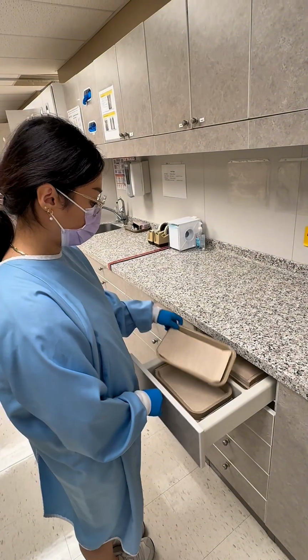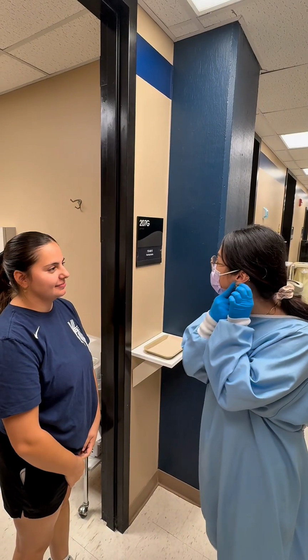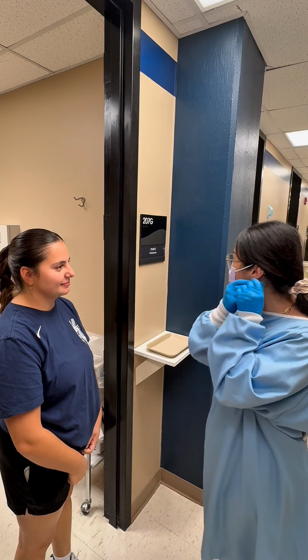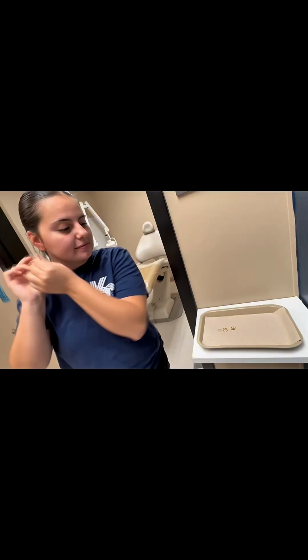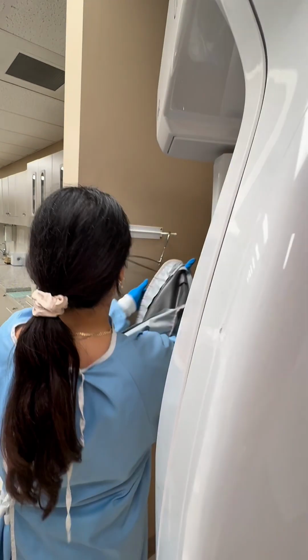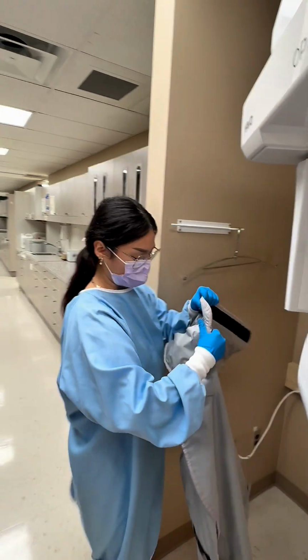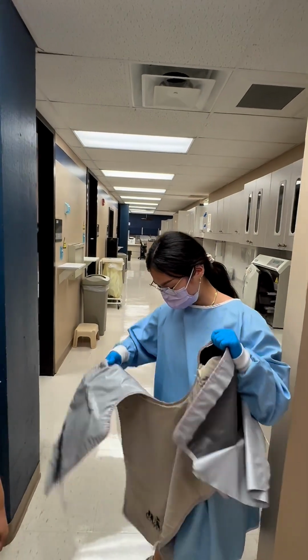Obtain either a tray or a cup from the clinic, then ask the patient to remove any personal items, any metal objects, and place them on the tray or in the cup. Next, if the patient has signed consent for it, place a lead apron on the patient with the front side open.